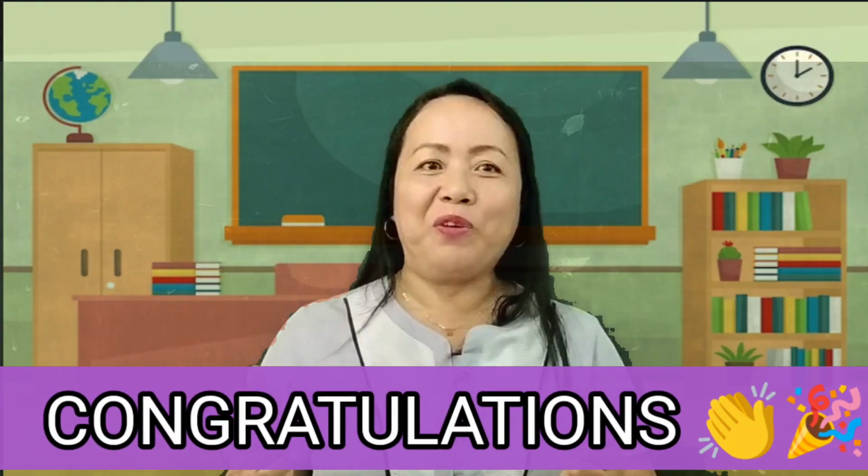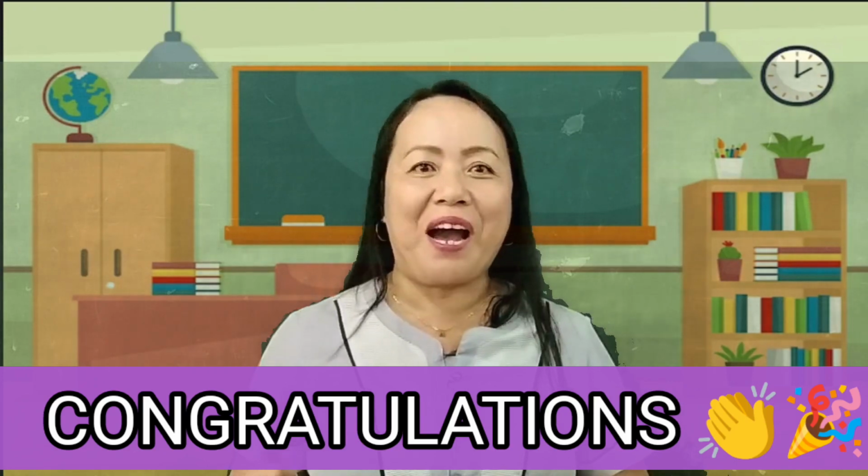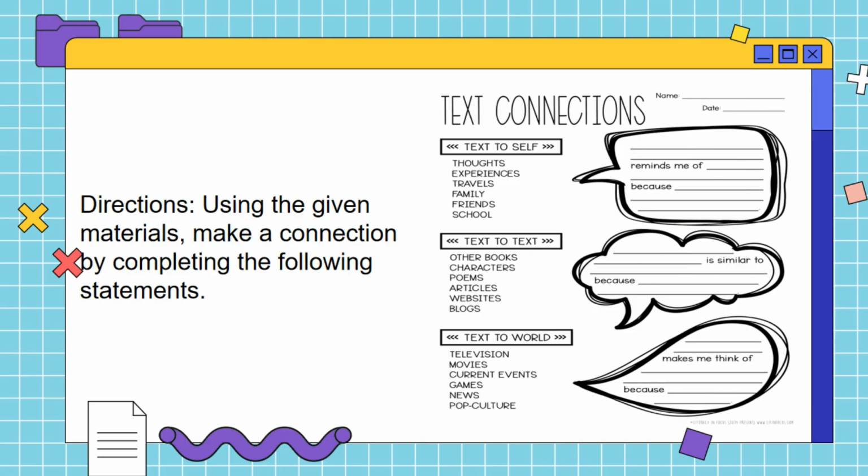Congratulations! Now, for your second activity, you try this one. Directions. Using the given materials, make a connection by completing the following statements.